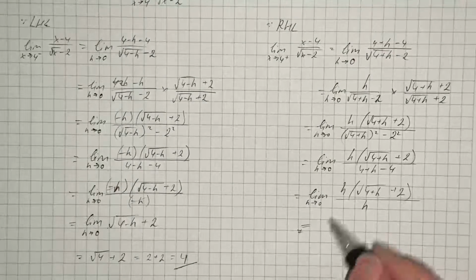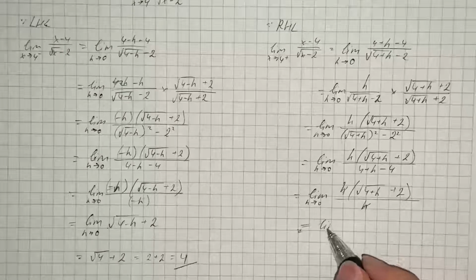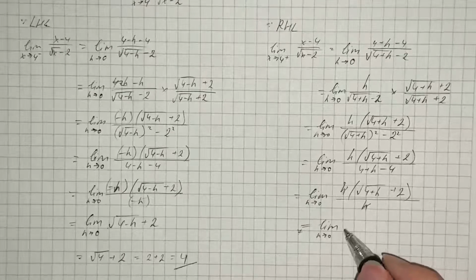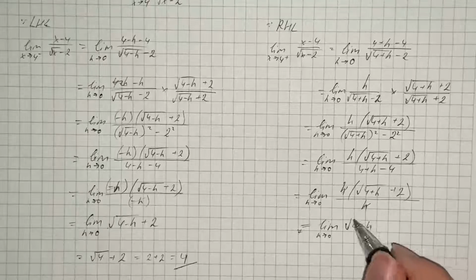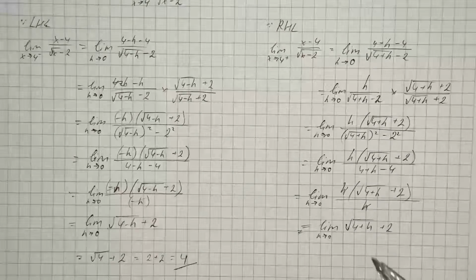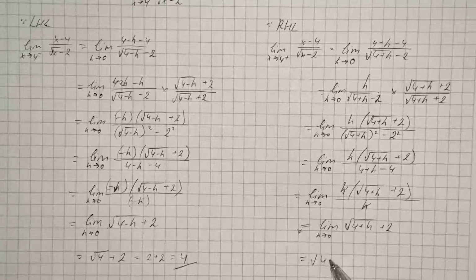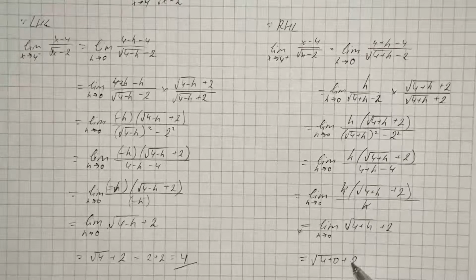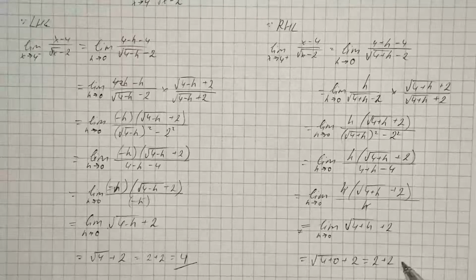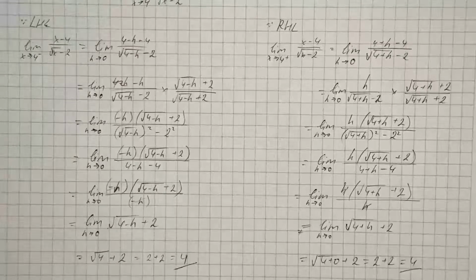So after we cancel out h, we get the limit as h approaches 0 of square root of 4 plus h plus 2, and then we substitute h by 0 and we get square root of 4 plus 0 plus 2. So it's going to be 2 plus 2, and that's going to be 4.